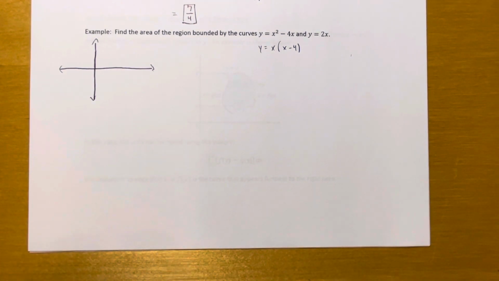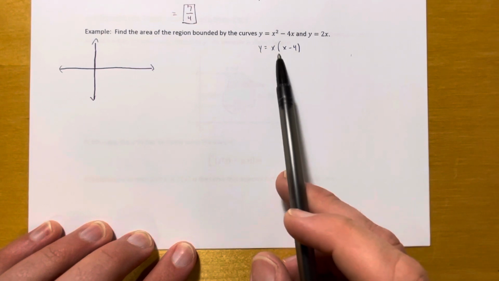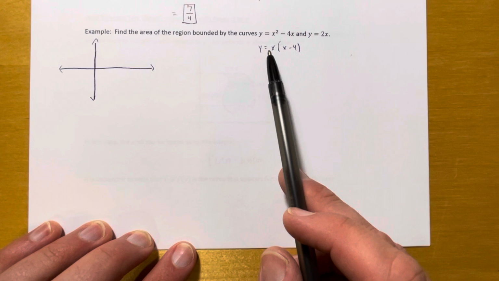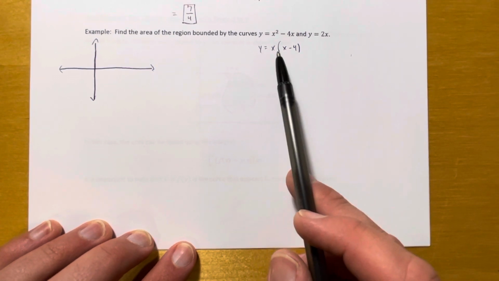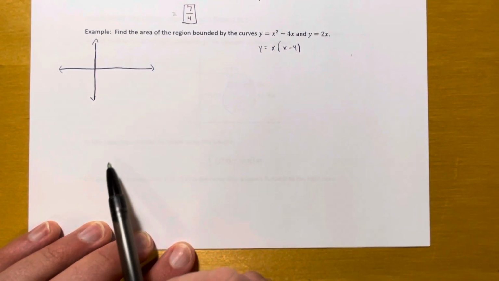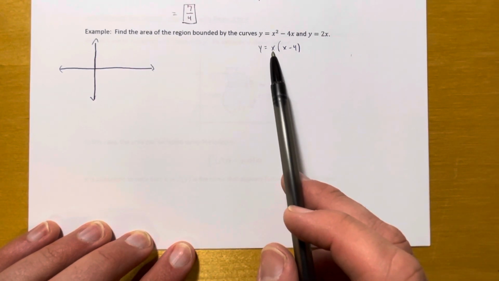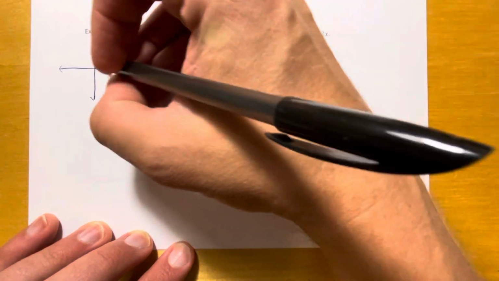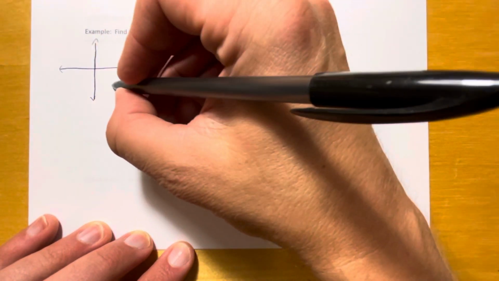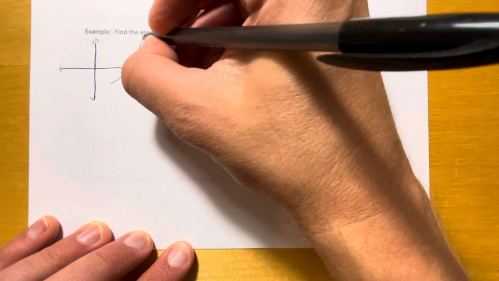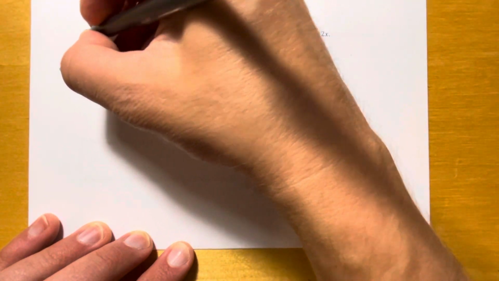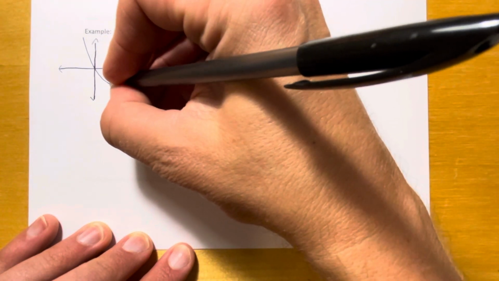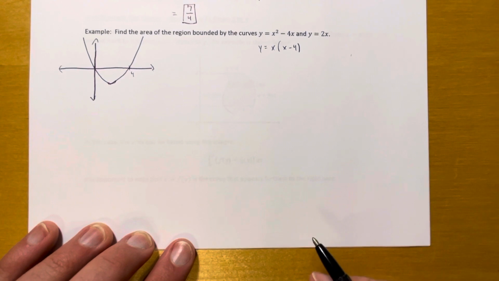Another way, since we're not looking for perfect accuracy here, is to factor this. And then if I were to set this equal to 0 and solve, I would get the x-intercepts of my parabola. So I can see that 0 and 4 are going to be the x-intercepts I'm looking for. Let's put 4 right there. 0 is right here. And so I can see that my parabola is going to do something like this. Not perfect, but that's okay. It doesn't need to be. It's just enough to get the information that I need to solve this problem.